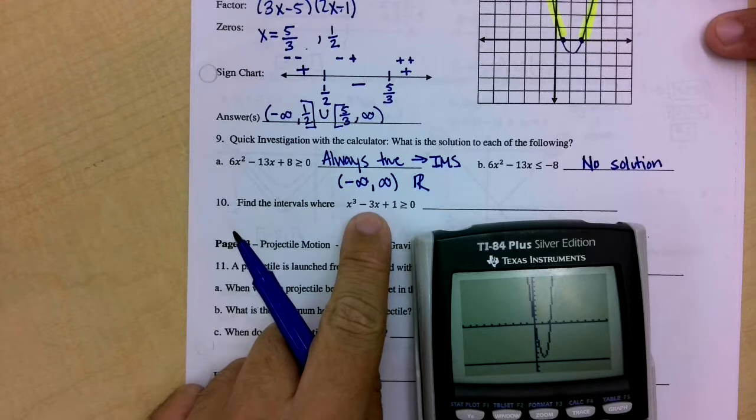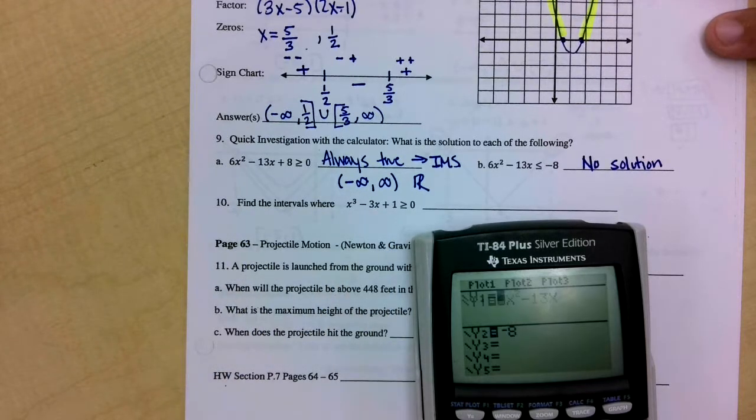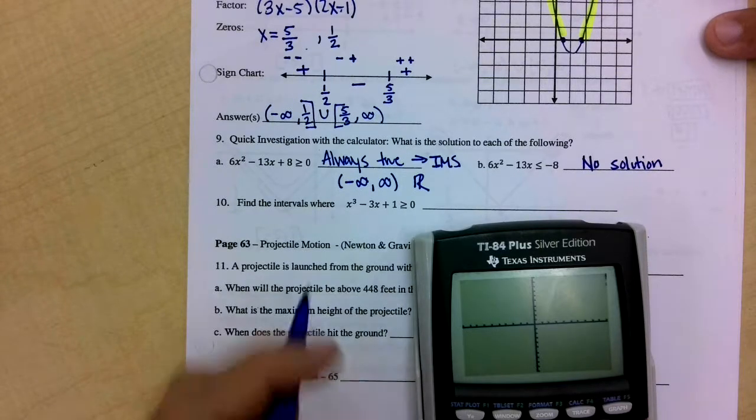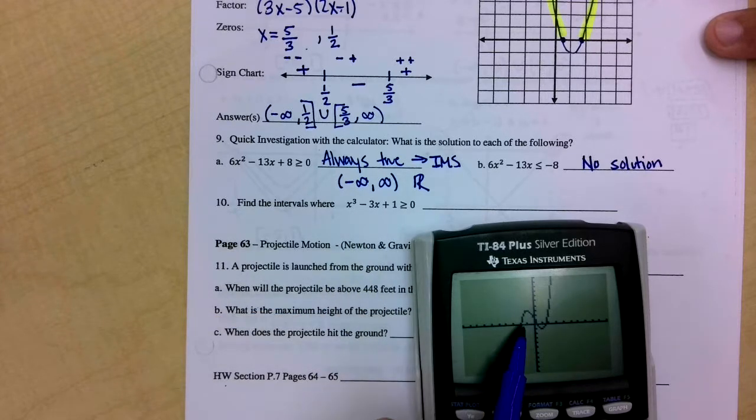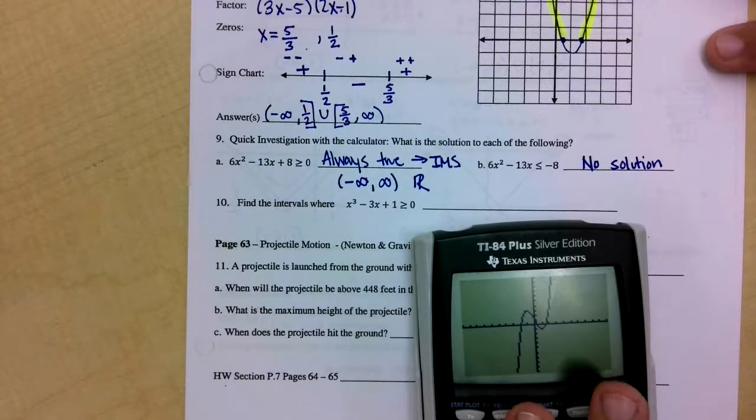Here's a cubic. This is a preview a little bit as to where we'll be going the rest of this semester. But x to the third minus 3x plus 1. We want to know, where is this greater than or equal to 0? So we are going to need to find those zeros.